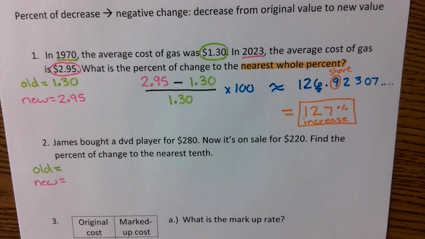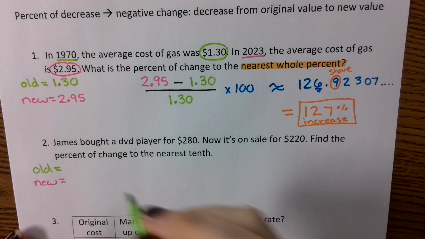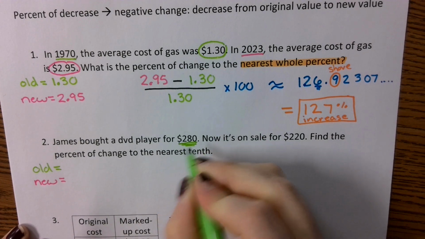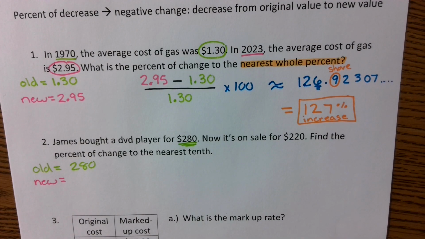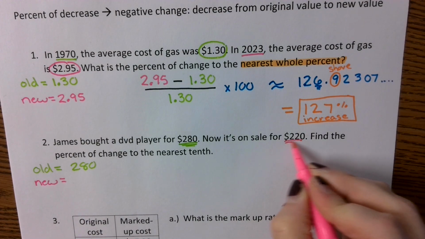Which one of those values is the old original value? 280. 280 is our old original value. That means our newest value is going to be 220.